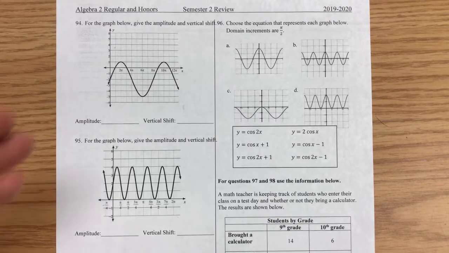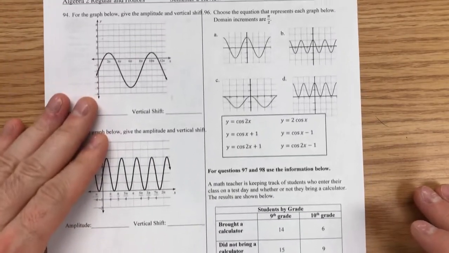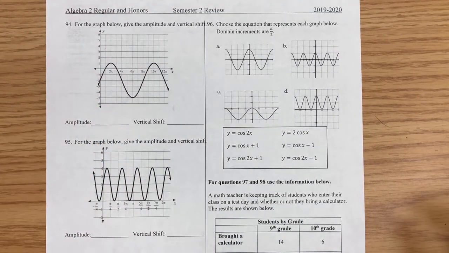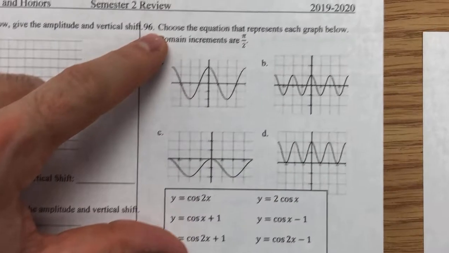So today we're going to be doing the column where we're starting from 96 to 98. This is going to be a quick section because we only have a few questions, so let's go ahead and jump into it. For 96, we're going to choose the equation that represents each of these graphs below.